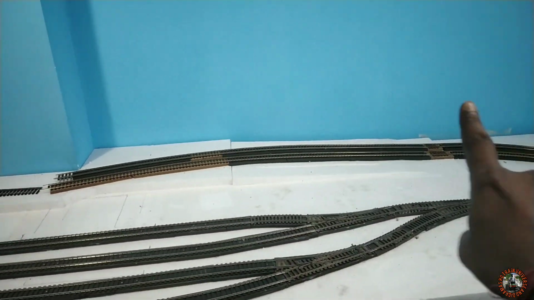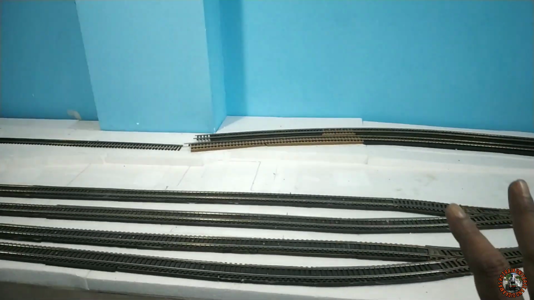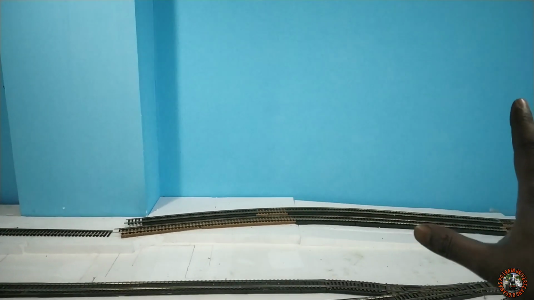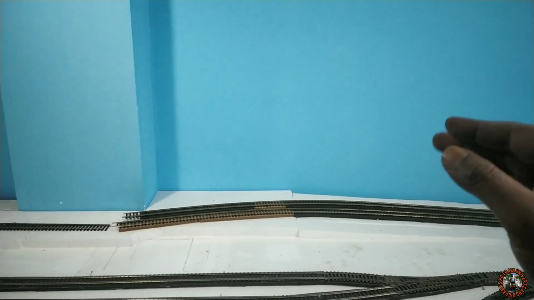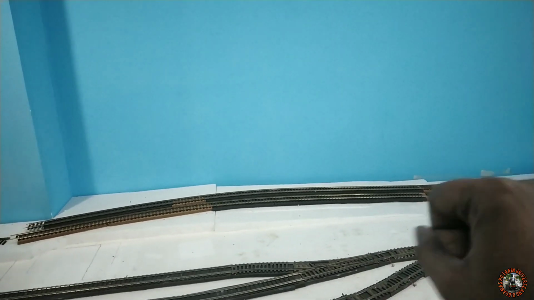And you see the back wall. From here I am going to use a backdrop to resemble a coal mine sector. So let me fix a backdrop here which will resemble a natural thing.